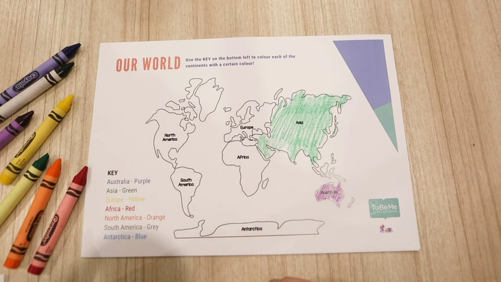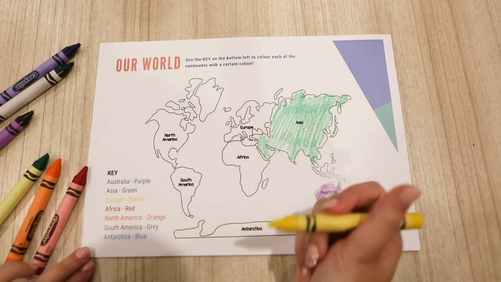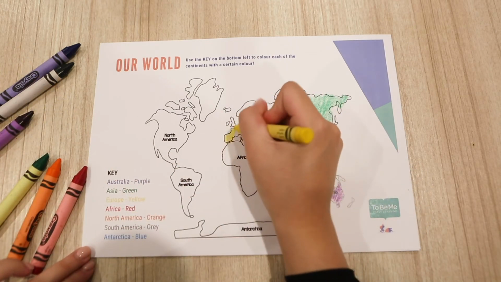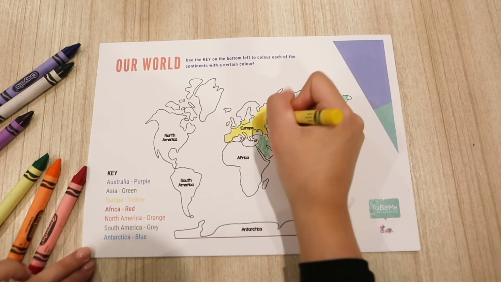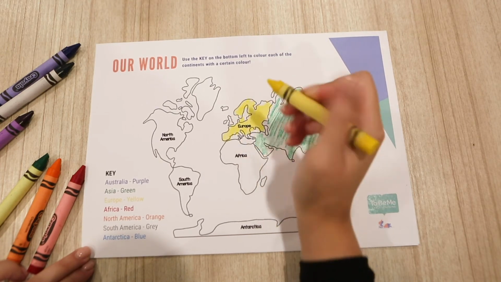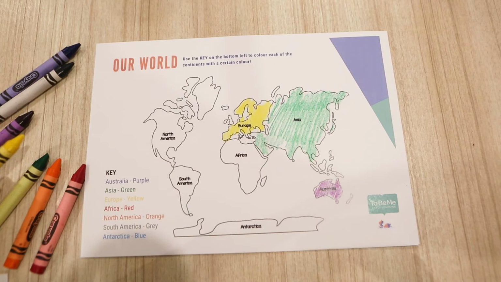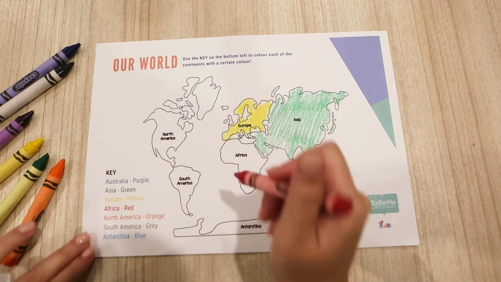Our next continent is Europe. Europe is located next to Asia. Let's colour Europe in yellow. Good job. Africa is next, just below Europe. Let's colour it in red.